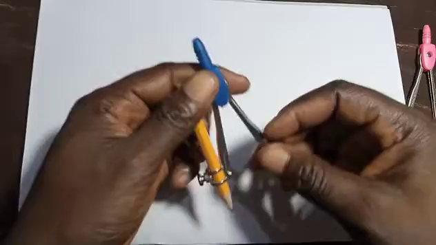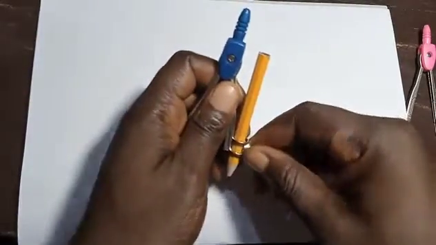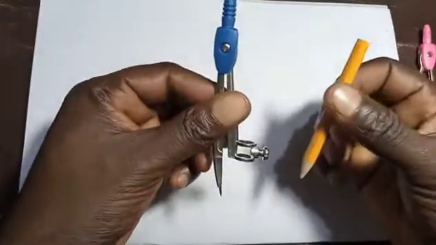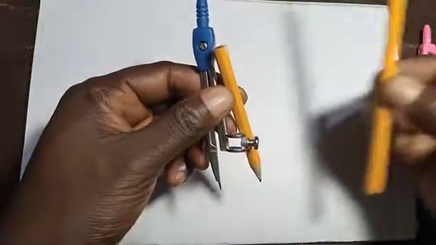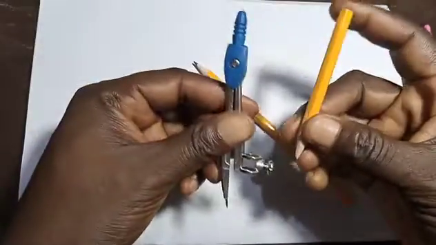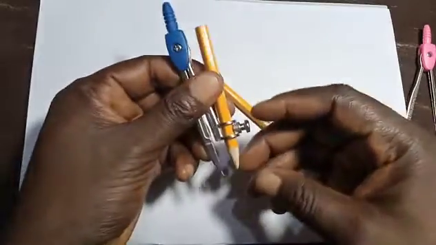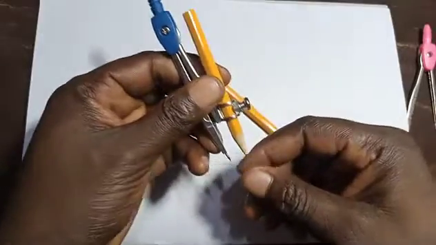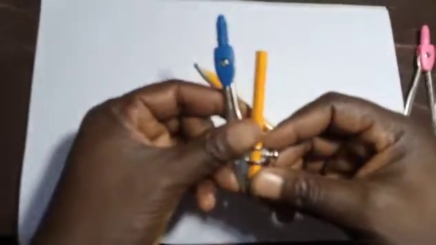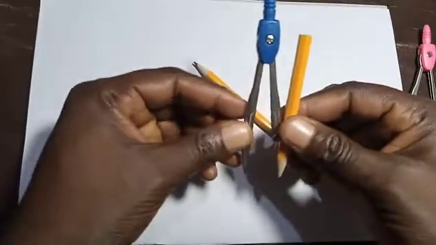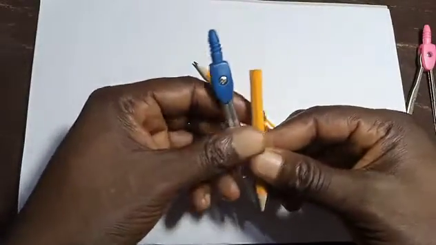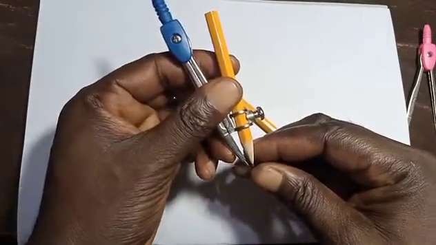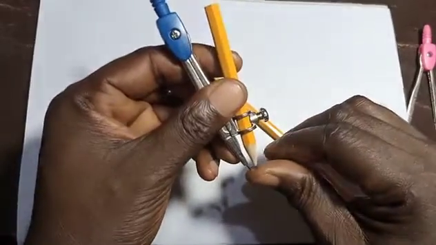In constructing circles, we need a compass and pencil. As you can see in your math set, you're going to have two pencils, the long one and the short one. The short one will be inside your compass. To use it, put the pencil inside the compass here, and make sure you close the compass like this, and the tip of the pencil and the tip of the compass are aligned, as you can see.